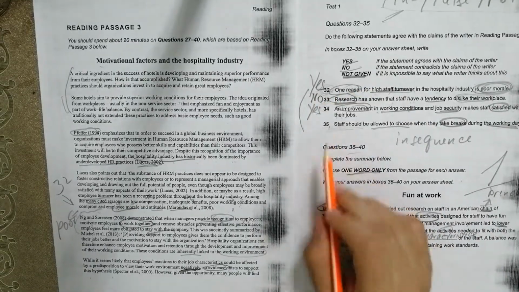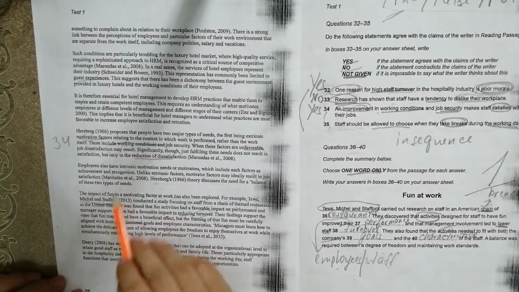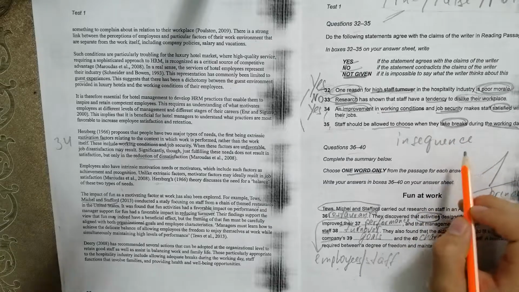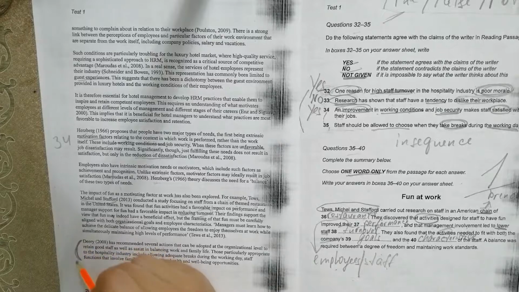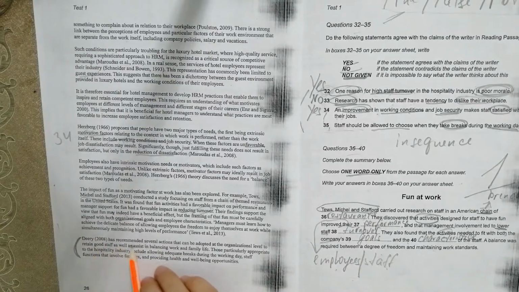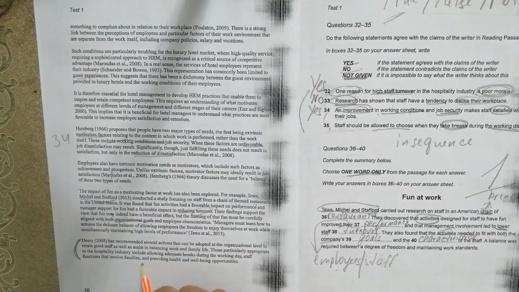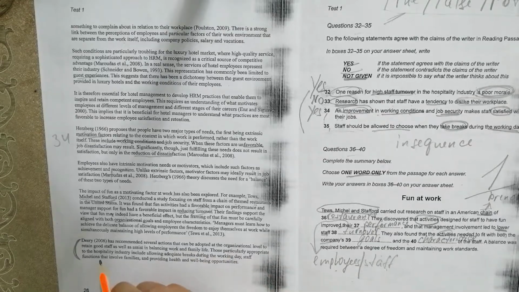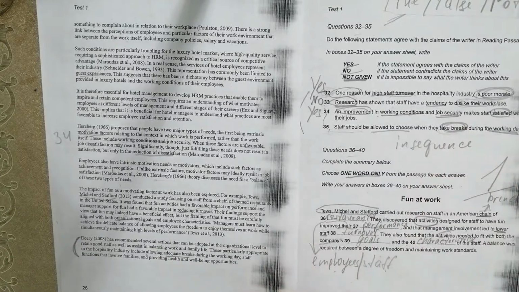And the last question, 35. So 35 must come after 34. So we just read this paragraph, but staff should be allowed to choose when they take breaks during the workday. This is not mentioned here and here, so the last paragraph is left. DERI 2008 has recommended several actions that can be adopted at the organization level to retain good staff as well as assist in balancing work and family life. Those particularly appropriate to the hospitality industry include allowing adequate breaks. Breaks mentioned, yeah, we have found evidence.